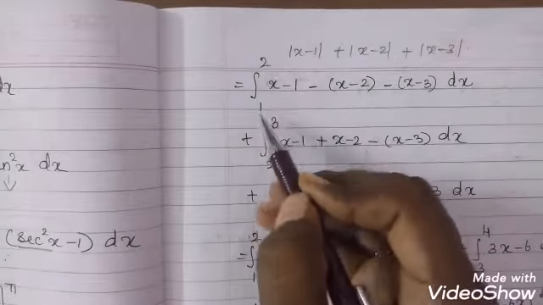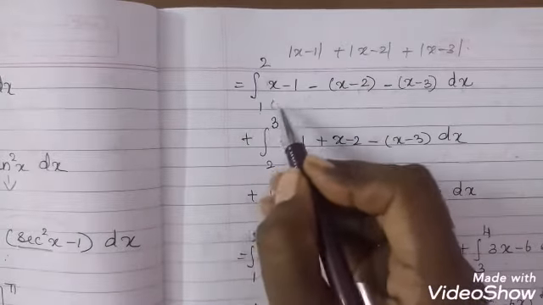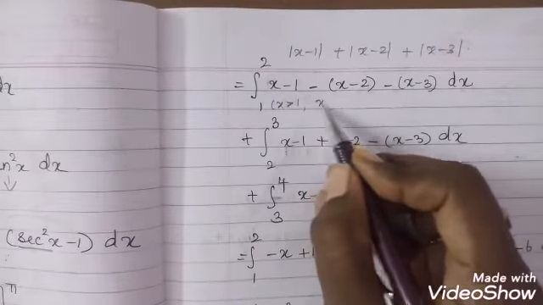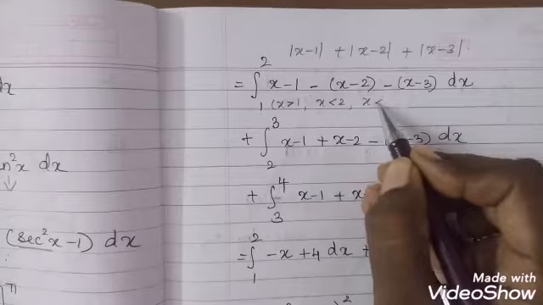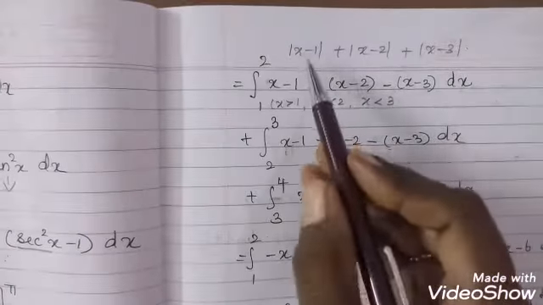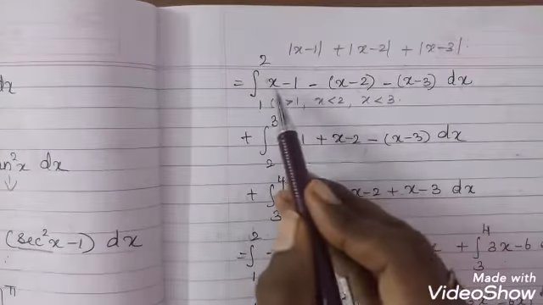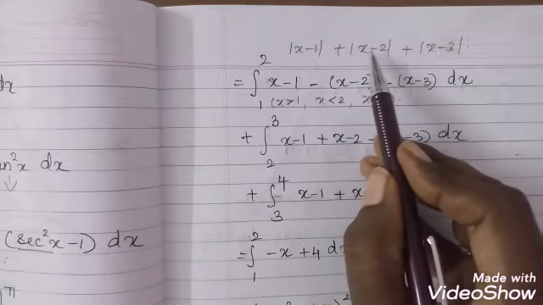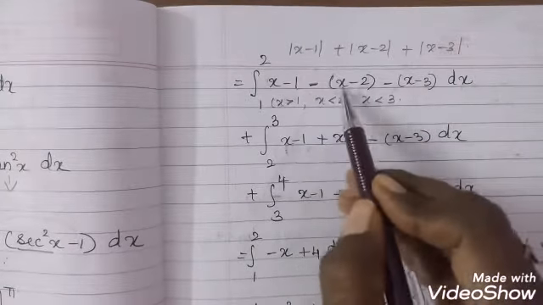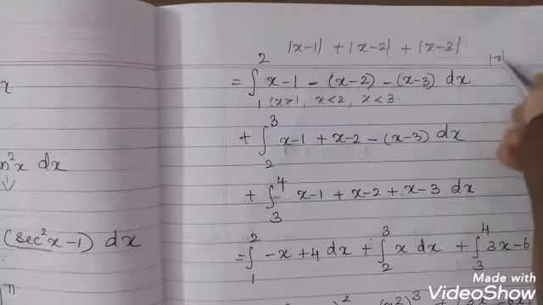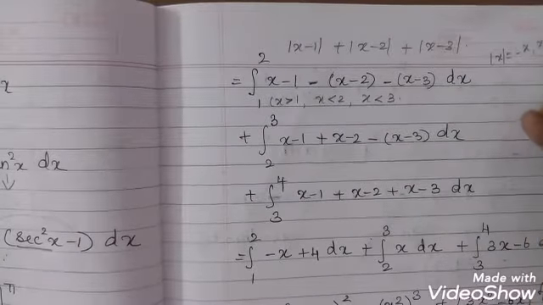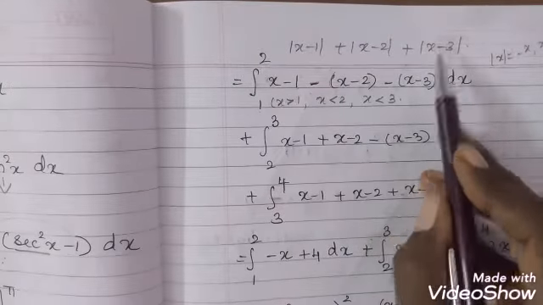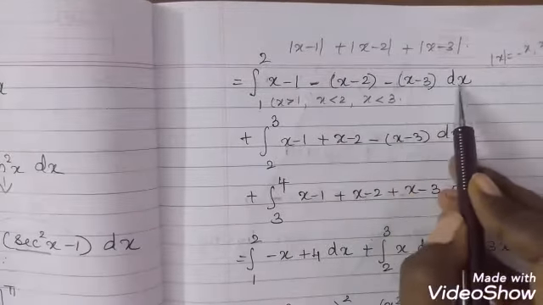So if it is from 1 to 2, what will I get here? Here x is greater than 1, but x is less than 2 as well as less than 3. So if it is greater than 1, your mod of x minus 1 will be nothing but x minus 1 itself. If it is less than 2, mod of x minus 2 will be equal to minus of x minus 2. You remember the absolute value function: mod x is equal to minus x when x is less than 0. So minus of x minus 2. Here again mod of x minus 3 can be written as minus of x minus 3 dx.